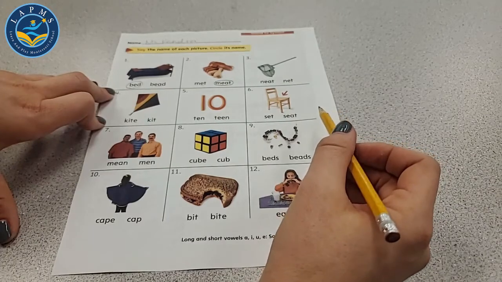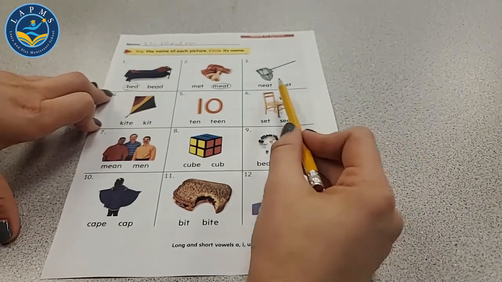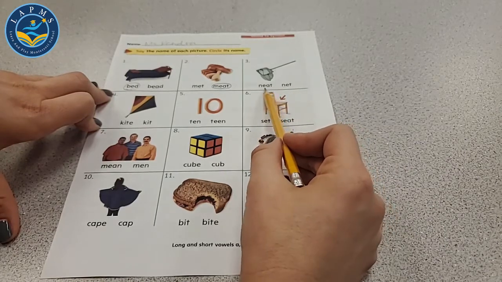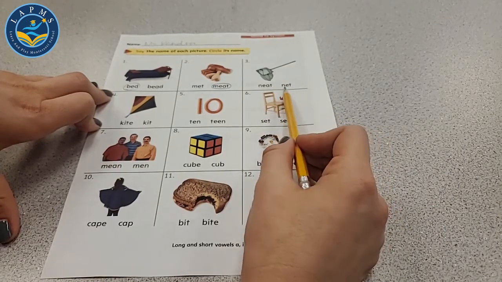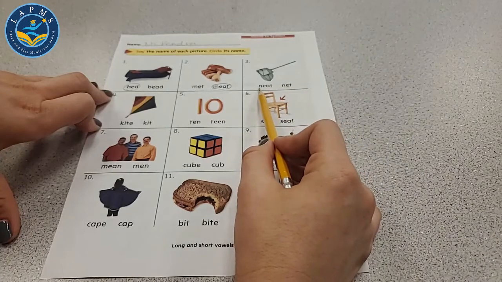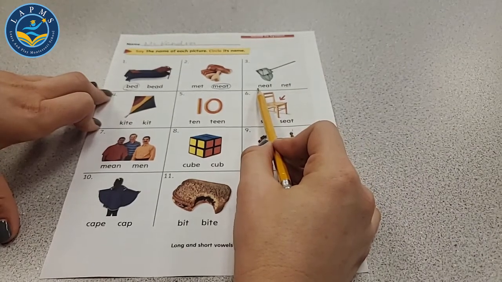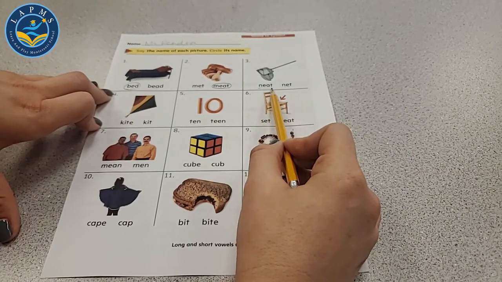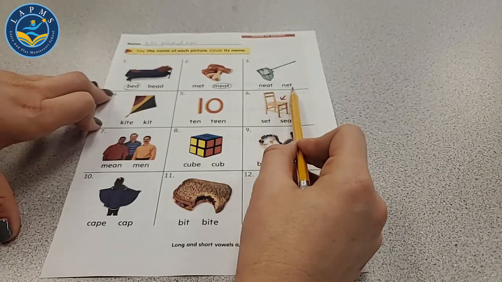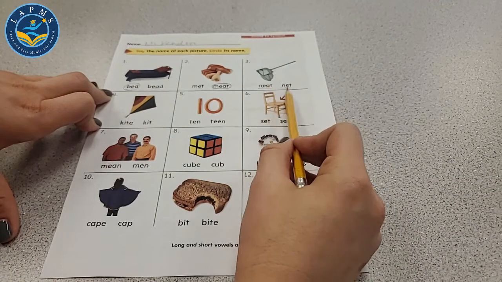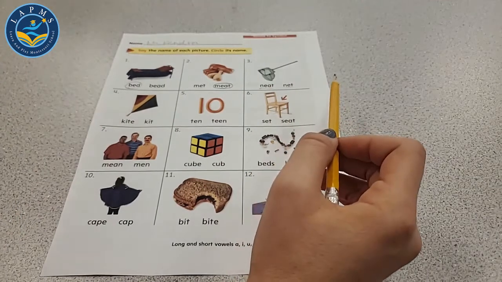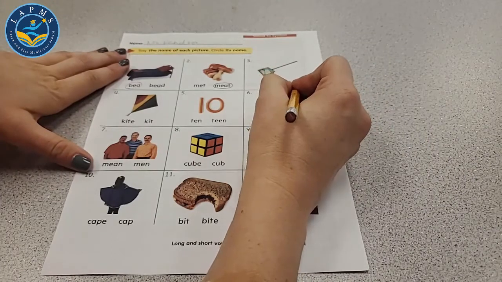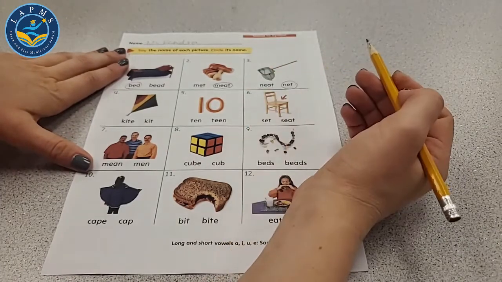That's a net. Yeah, that's a net. So here we have the same ending and beginning sounds. This is long and this is short. How do we say this one? This is a long one. Long E sound. Neat. Net. First or second? Which one do we circle? Right, the second one. It may be neat, but this is a net.